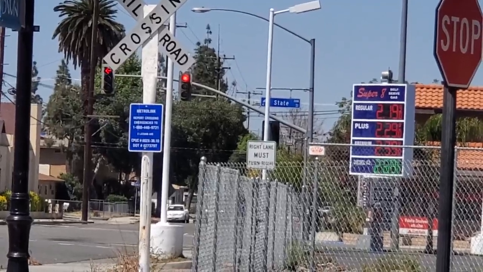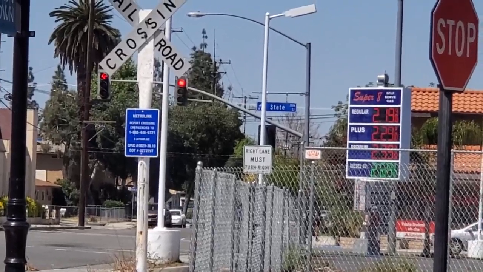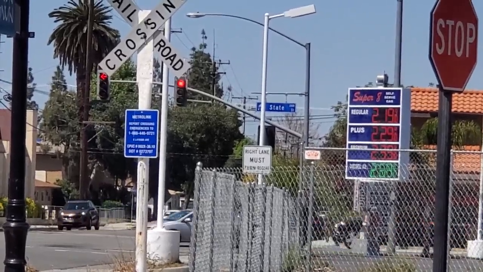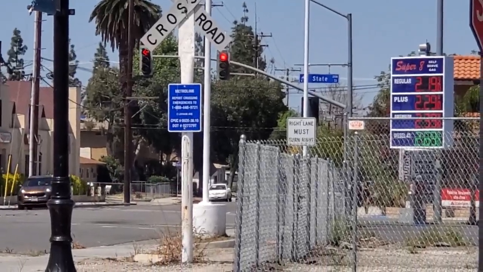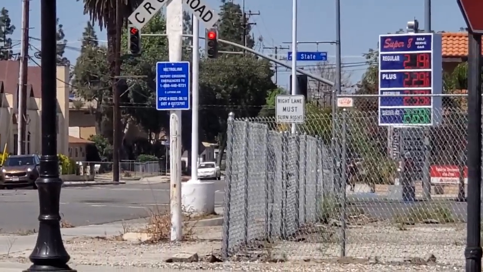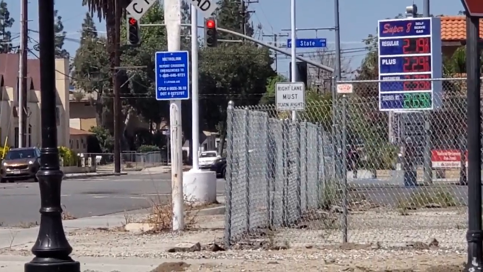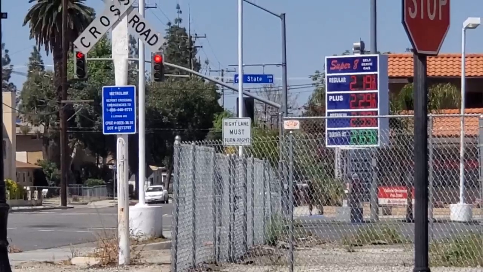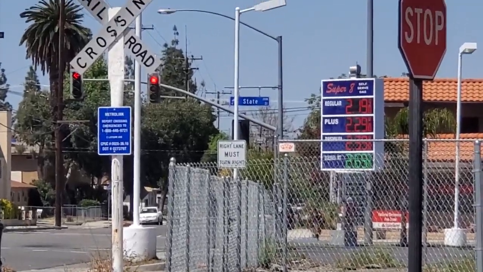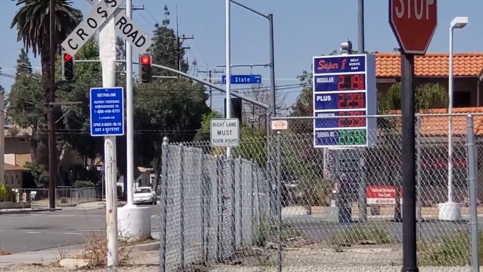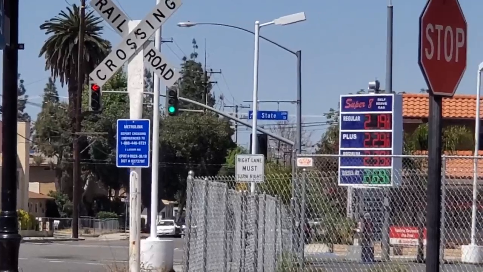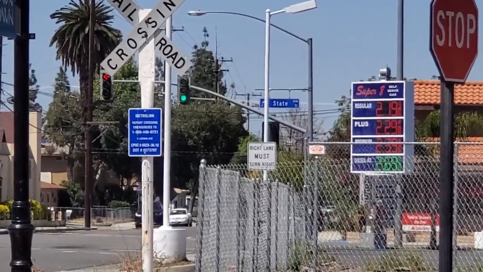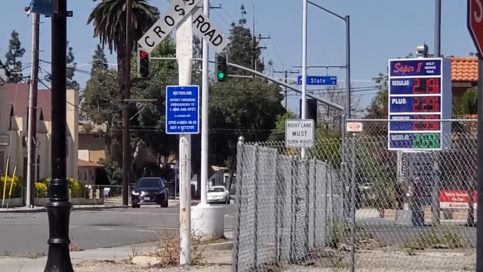Let's wait for it to turn green. It might be a while before it turns green because nobody's at that corner in this direction. Most traffic lights are traffic activated, which means there needs to be cars or trucks, some kind of vehicle waiting to go. Ah, it's green. There we go. Bye cars, bye truck.